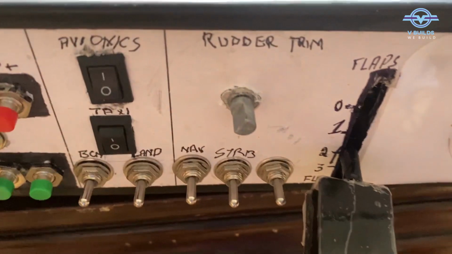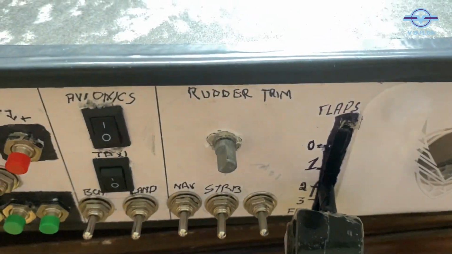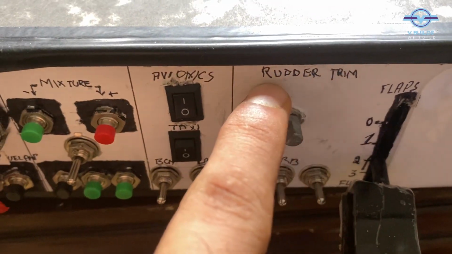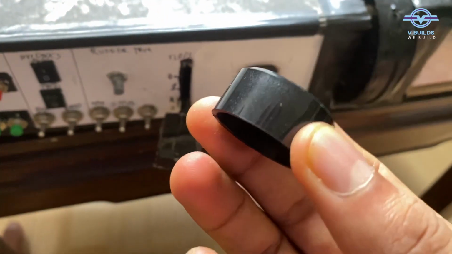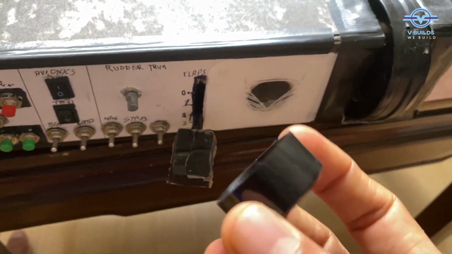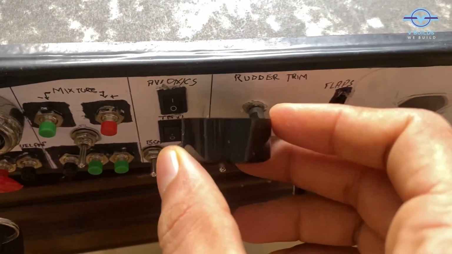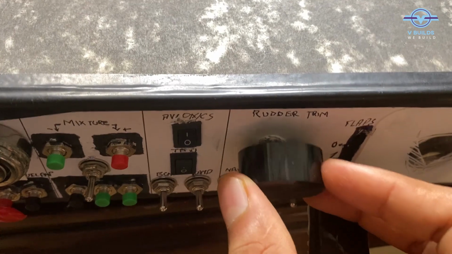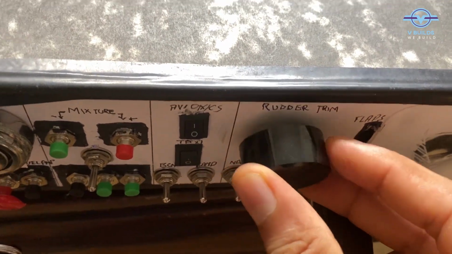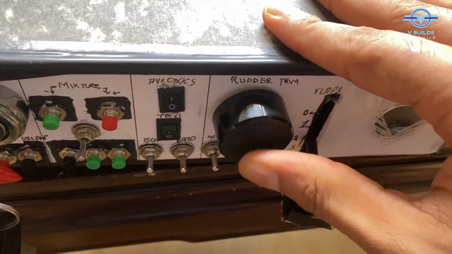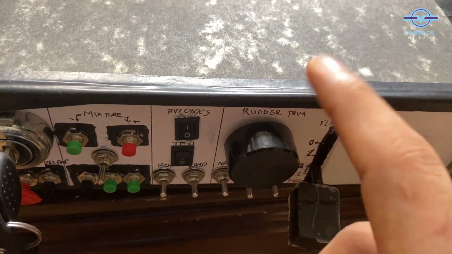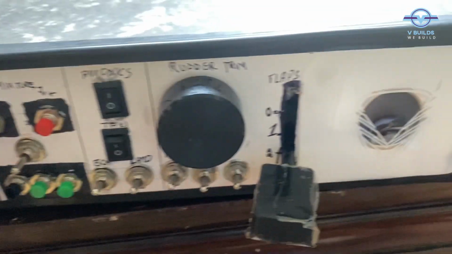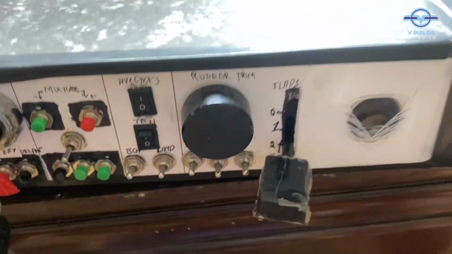So guys, I have also installed the rotary encoder, labeled it as Rudder Trim. And then this right here, this is a volume knob. I have taken it out from my old speaker, and then I'll just install this here. So right here, this is fixed. Now this will be used as our rudder trim.